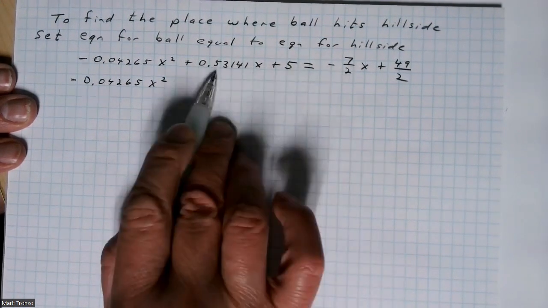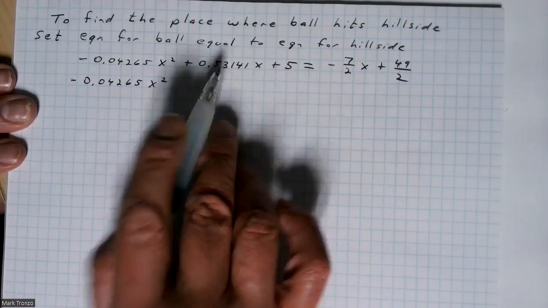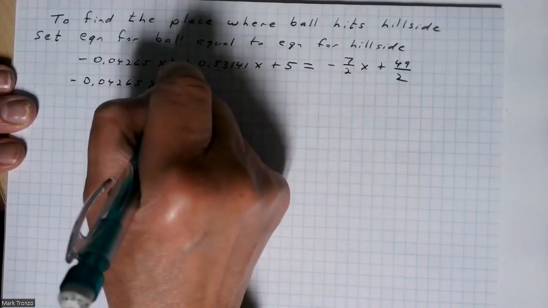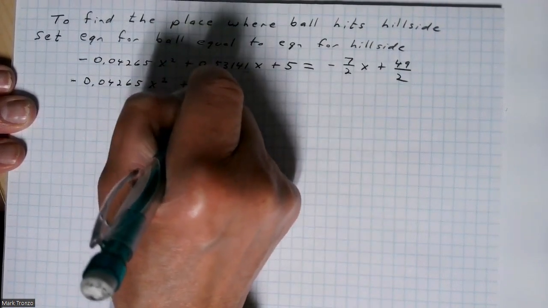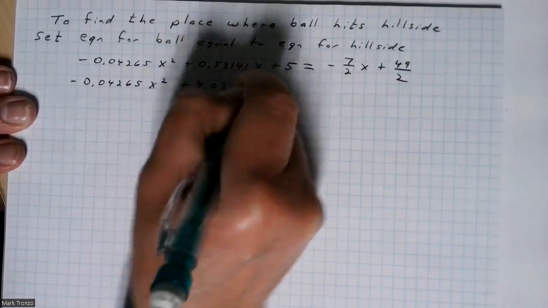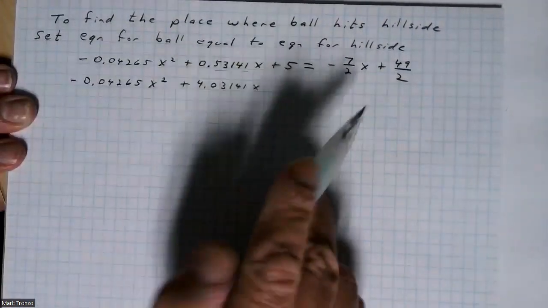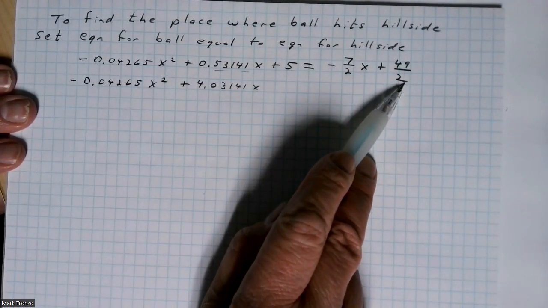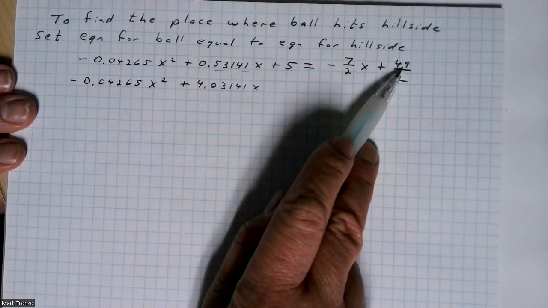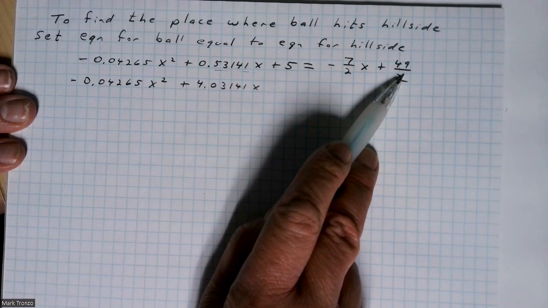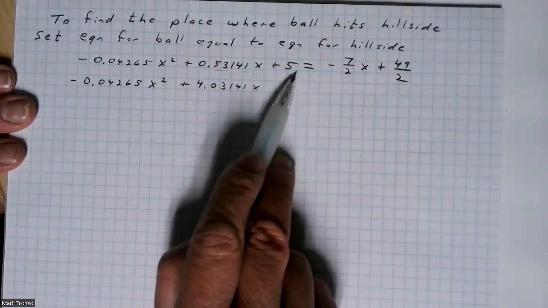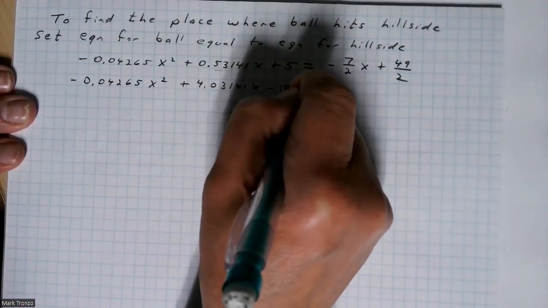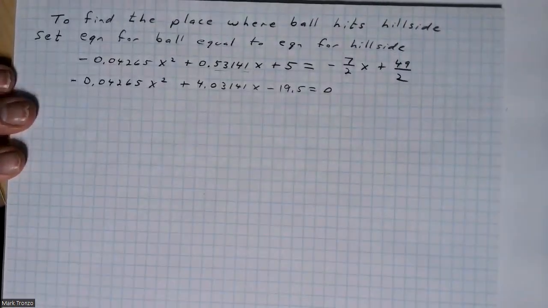So this is about 3.5 plus 0.03. So I'm adding this and this, and that comes out to 4.03141x. Then also the constants: we have 5, and it's going to be 5 minus 49 halves. And so what's that? That's like 24 and a half. So 5 minus 24 and a half is going to give us negative 19 and a half equal to 0.